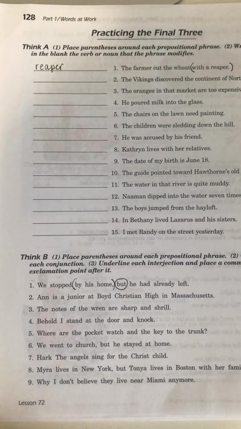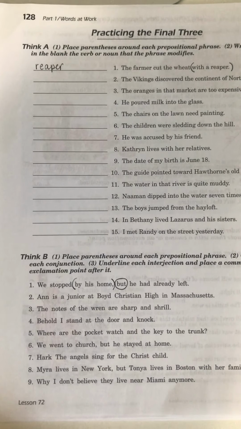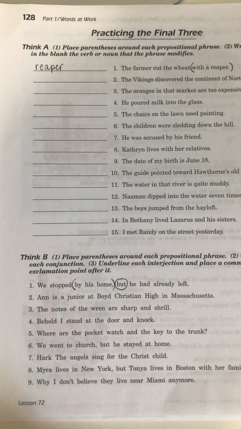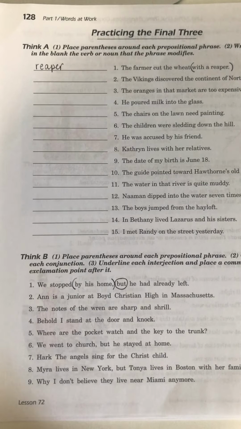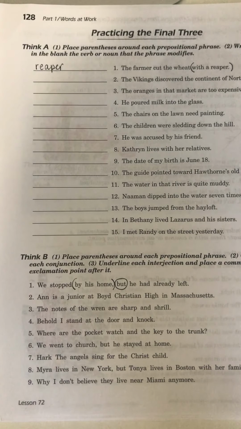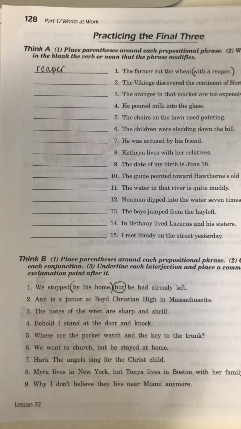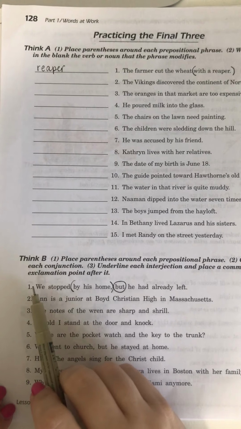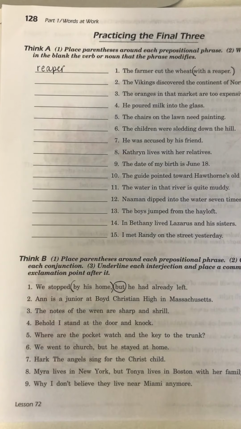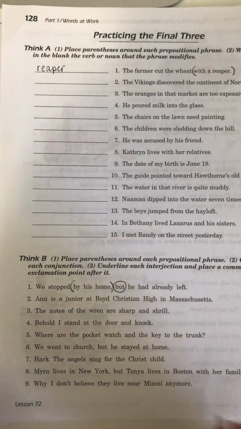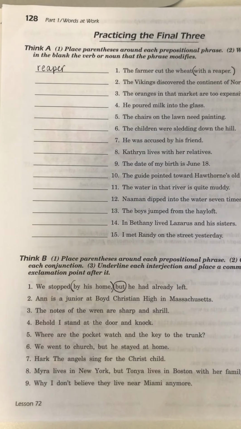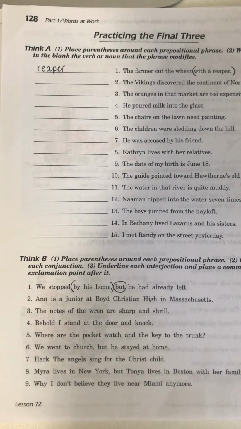And then underline each interjection and place a comma or an exclamation point after it. So let's see where we have our interjections here. Number 1 doesn't have an interjection. So notice there is no oh or behold or wow. So we don't need to, and that means we don't need to place a comma or exclamation point either. So they don't all have those interjections, but some of them do.